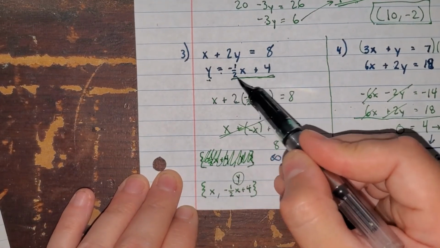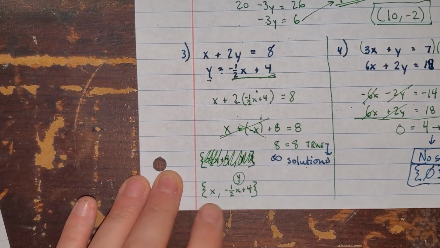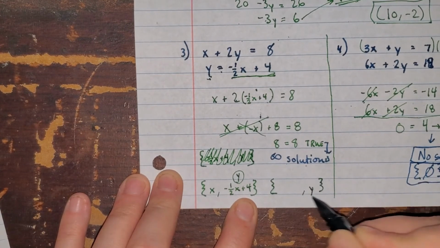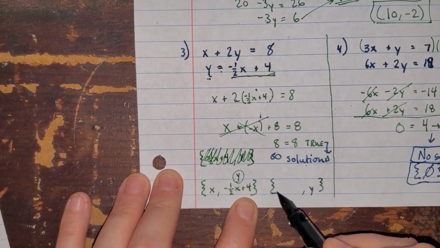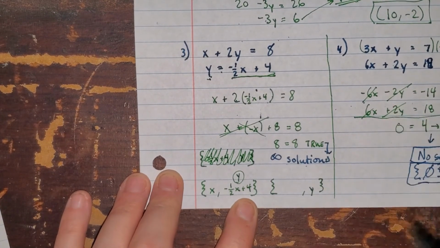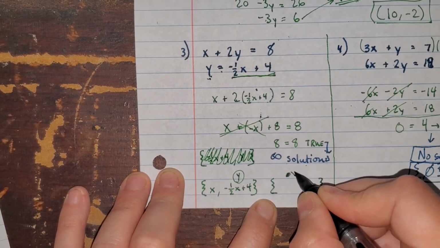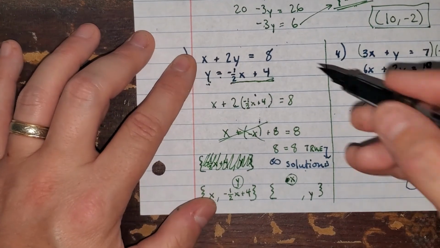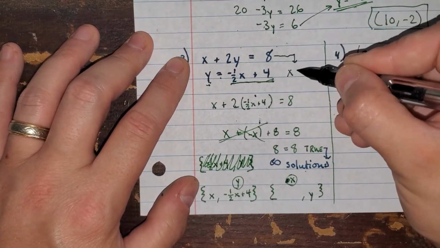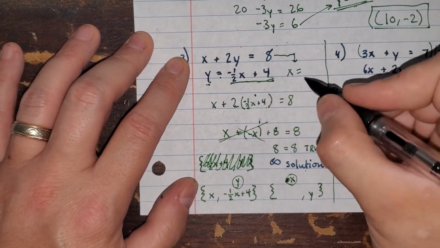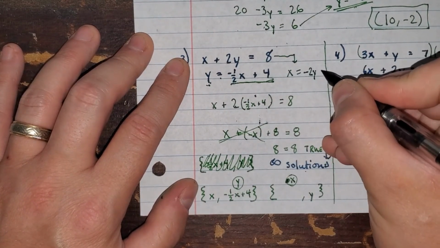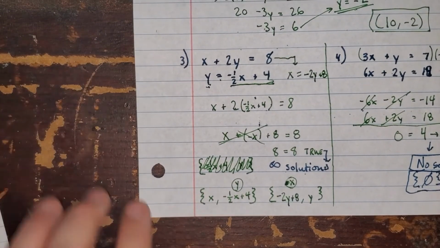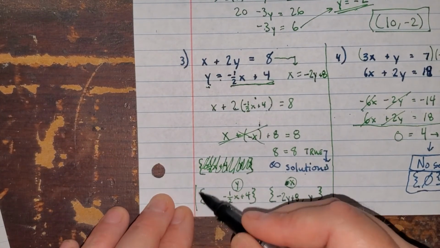Now, I told you I was going to show you the other one. The other one has to look like this. It has to have a y here, and then an equation with y in it here, which is going to be your x. So I'm going to go back up to my original equation and solve this for x. I'm just going to move that guy over. So x equals -2y plus 8. That would be your two answers for this problem.